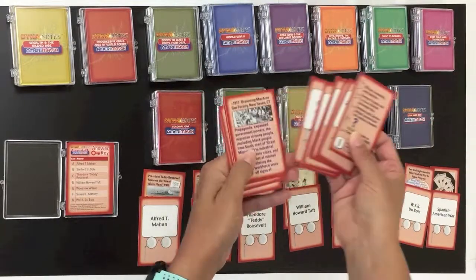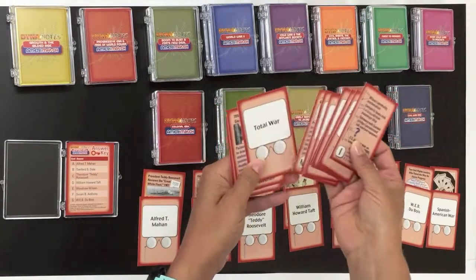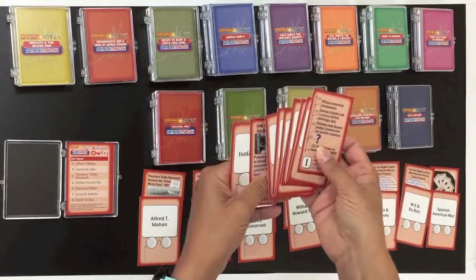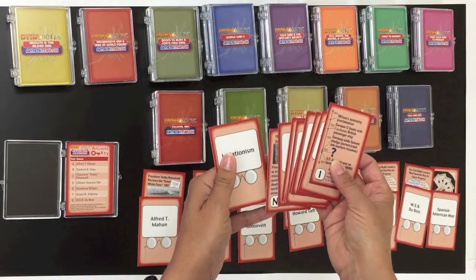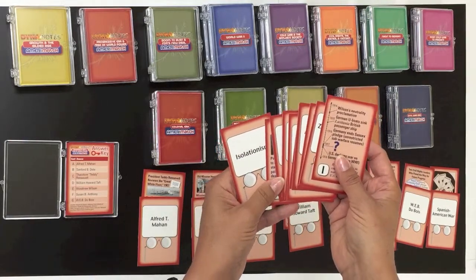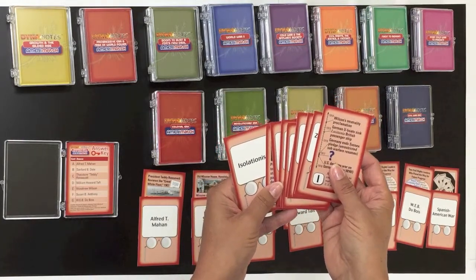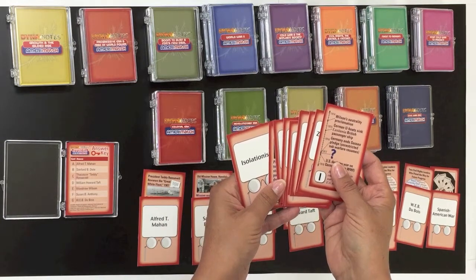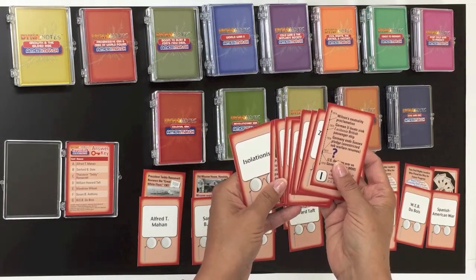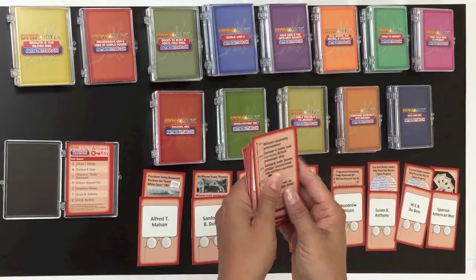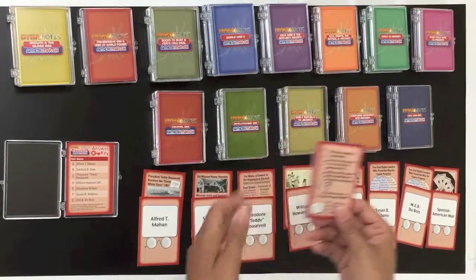And I hope that you can see that there is more than just a simple low-level matching game taking place here, but rather we have a set of cards that the kids think is a really fun game, but truly requires them to know their history and to be able to think critically about these examples.